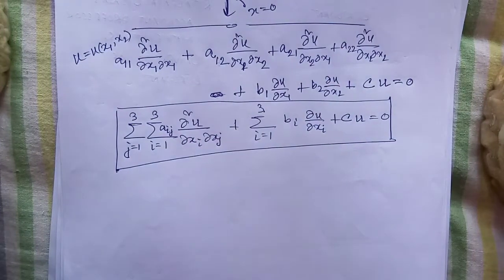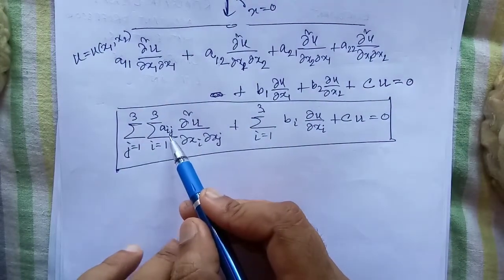Now for this, what will be the way of finding whether this is elliptic, parabolic or hyperbolic? You cannot just do s square minus 4rt, because there are not only s, r and t available, you have all these aij's.